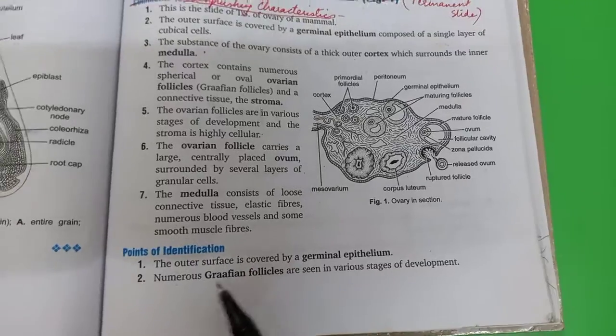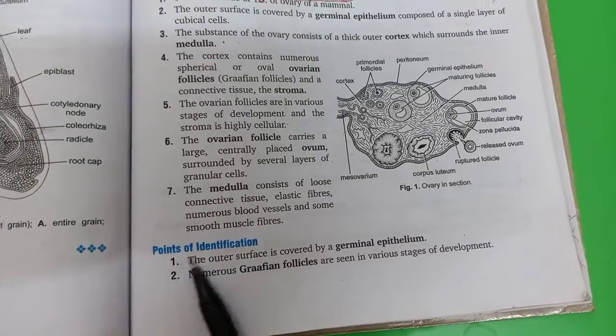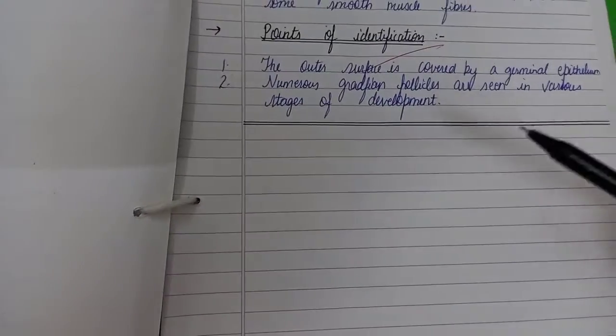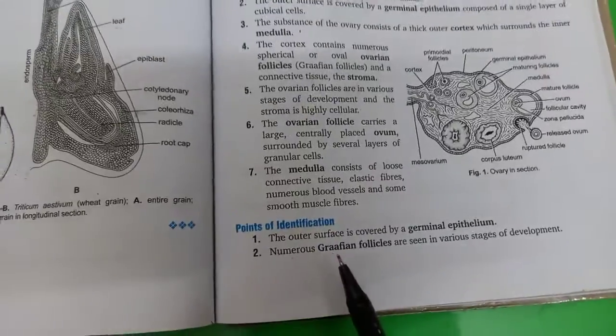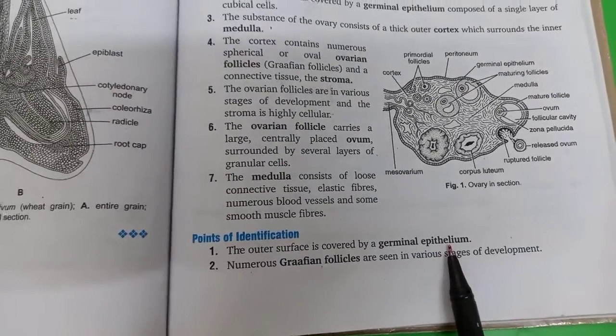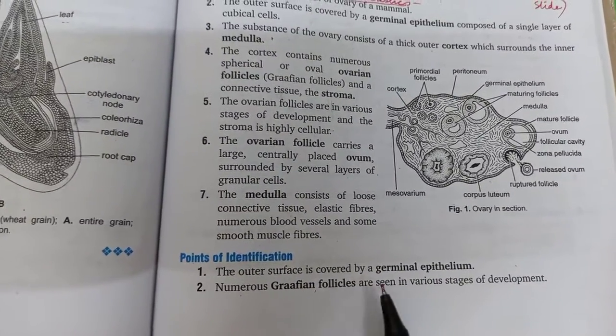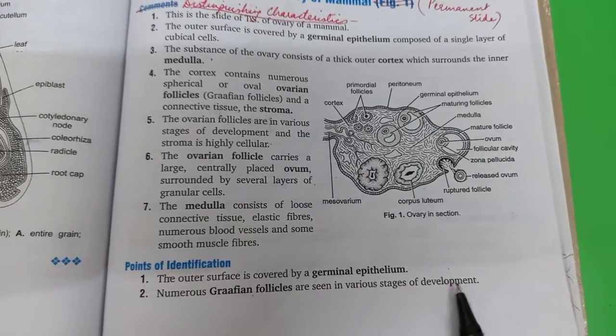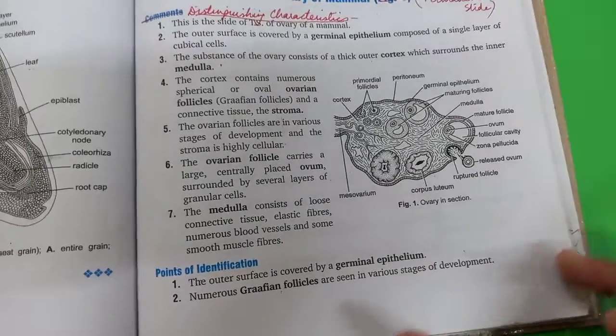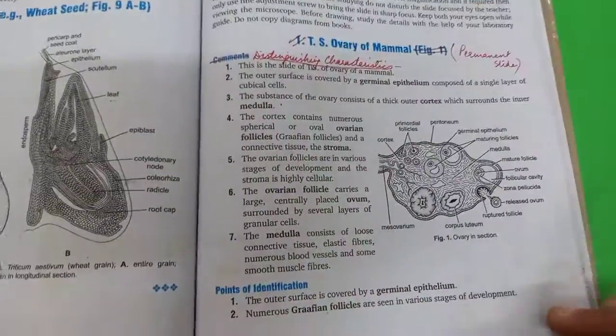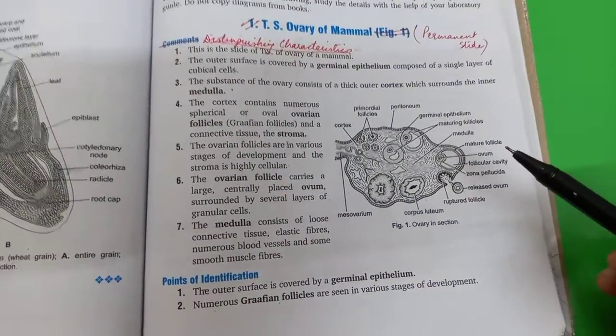After that, you will write another heading, points of identification, after leaving one line. The outer surface is covered by germinal epithelium and numerous Graafian follicles are seen in various stages of development, right? So this is all for practical number 8 for today.